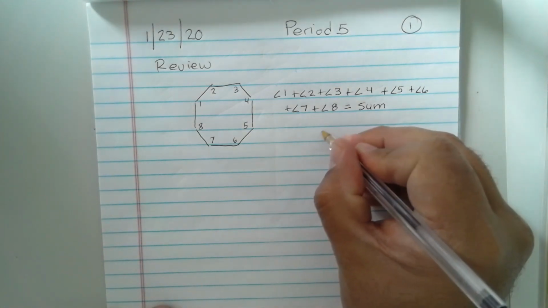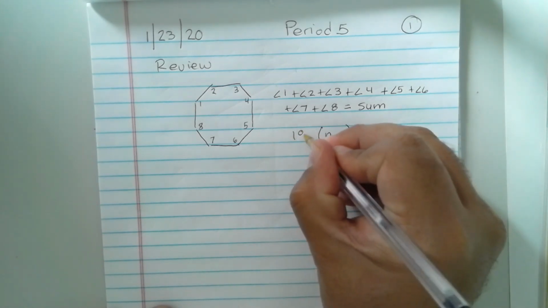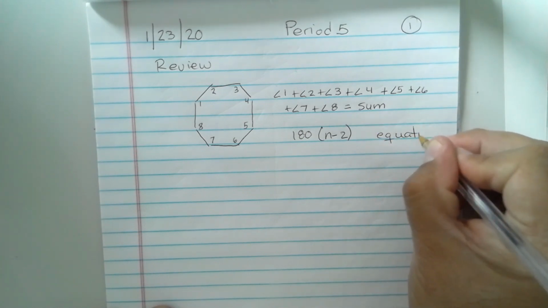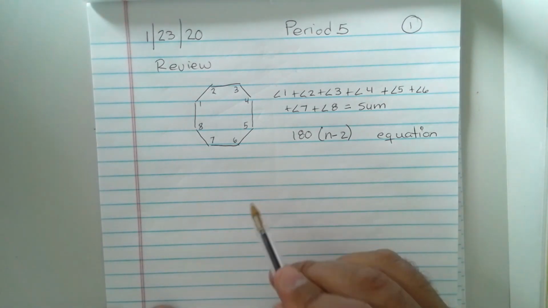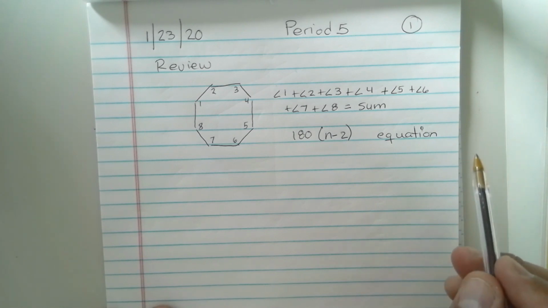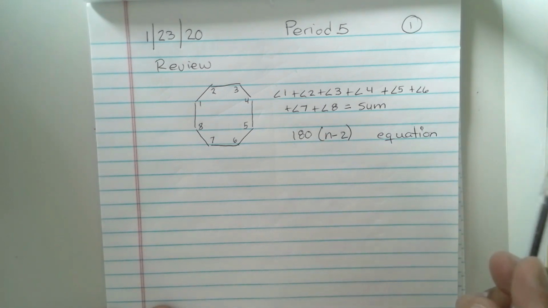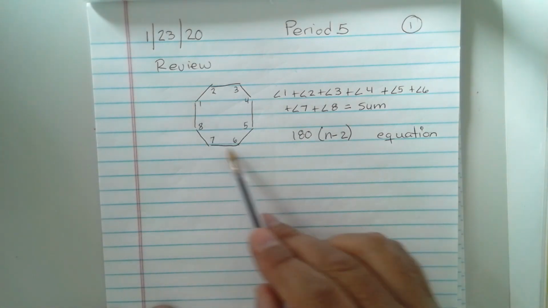Alright, he said n minus 2 and then multiply it by 180. That is the equation. Okay? However, I also told you guys, what happens if you forget the equation? What else can you guys do? What happens if you forget this equation, 180 times n minus 2? How can you guys find the sum of all of these angles over here?